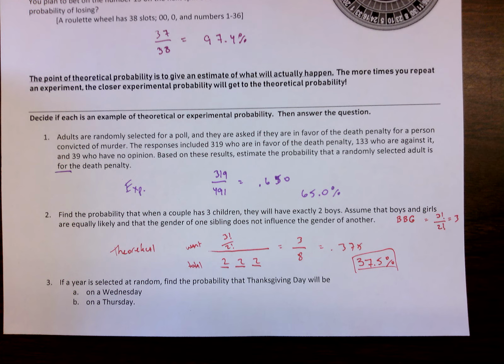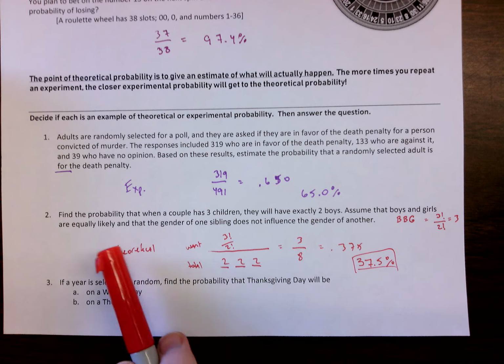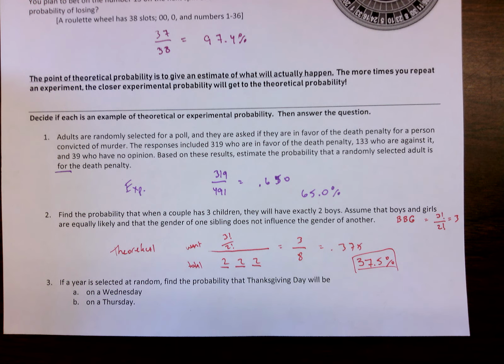Now, worth noting about this problem: you know how it says in here, assume the genders are equally likely and that one sibling does not affect the gender of the other? That's because of experimental probability. Theoretically, every time a child is born, it should be a 50-50 shot, boy versus girl.